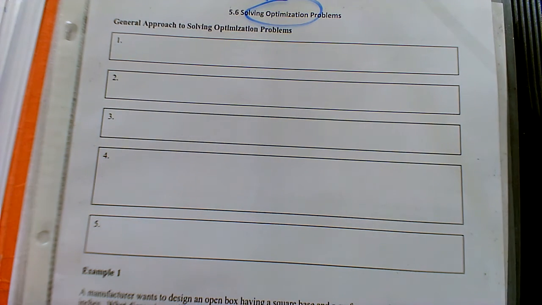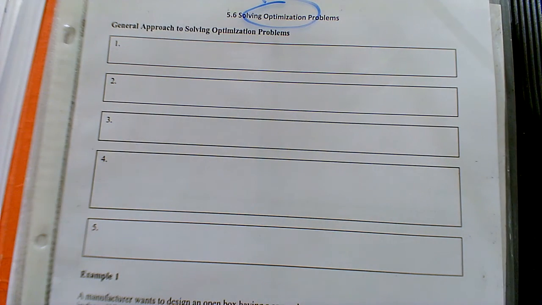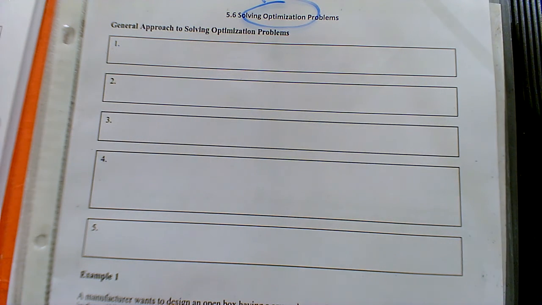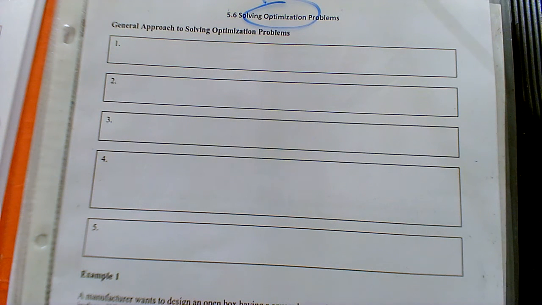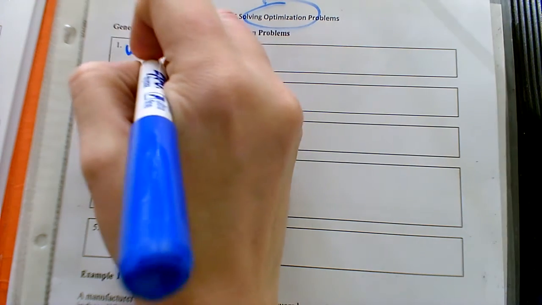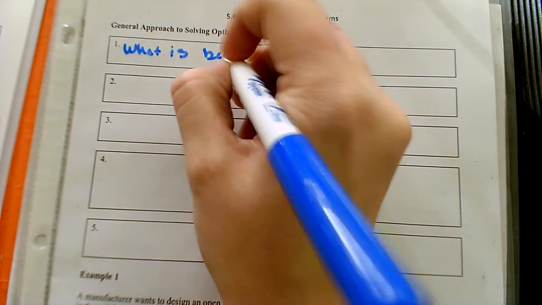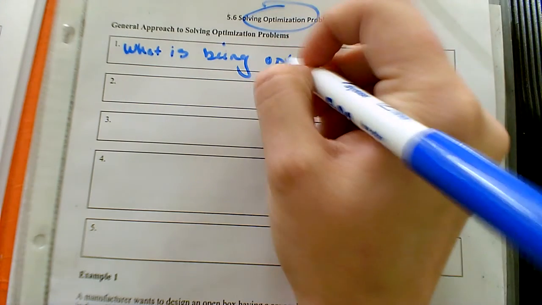Now, we're not going to have enough time to do the example at the bottom, but I do want to go through some strategies that you may have used for your box example. Okay, when you look at the video assignment tonight, we're definitely going to talk about these strategies a little bit more. Okay, first and foremost, when you read a word problem, I would try to figure out exactly what it is you want to optimize. What do you want to have the highest value or the lowest value of? Okay, so we'll say what is being optimized.